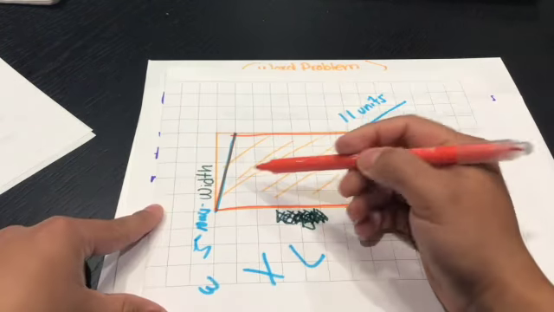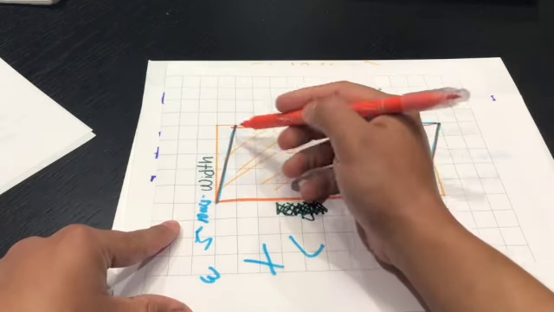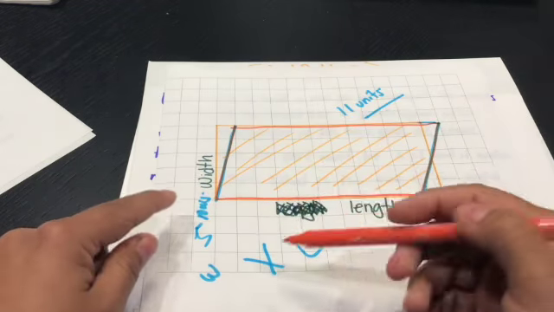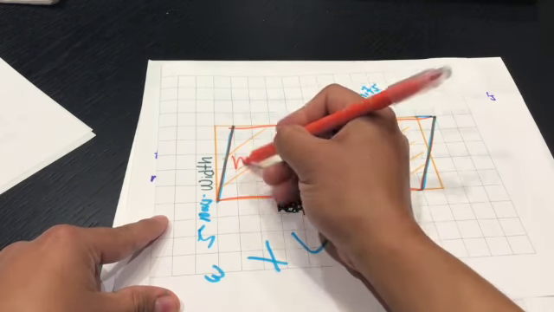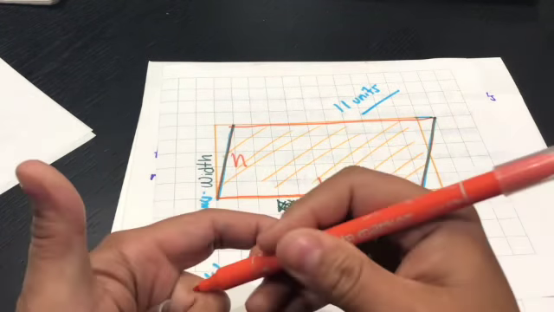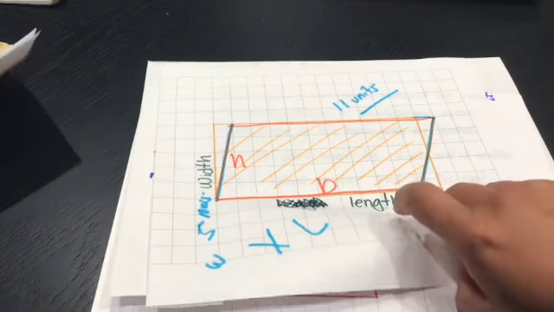They just need to understand that when we are finding area, we multiply width times length one time, or we can call it height times base one time. We don't need to multiply it twice.